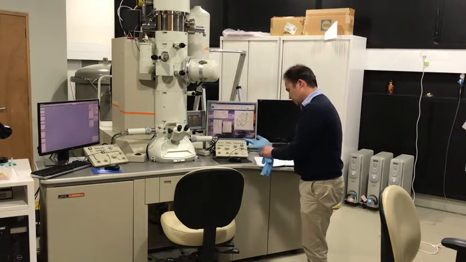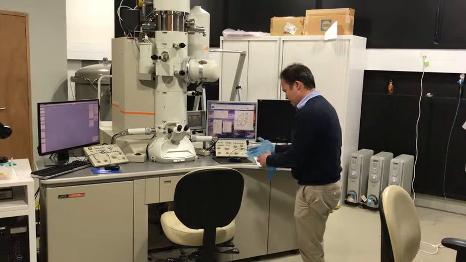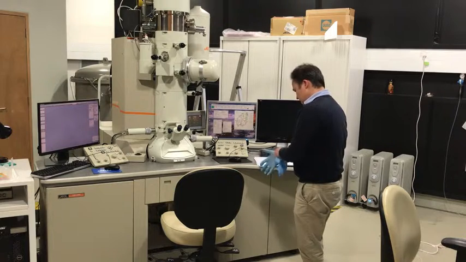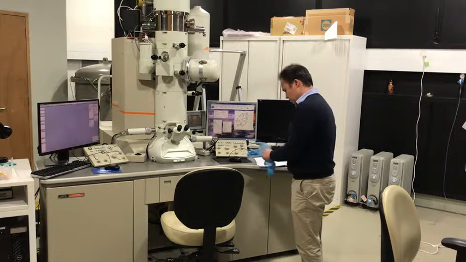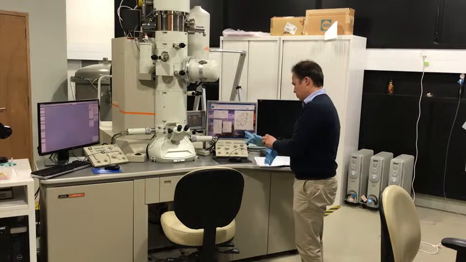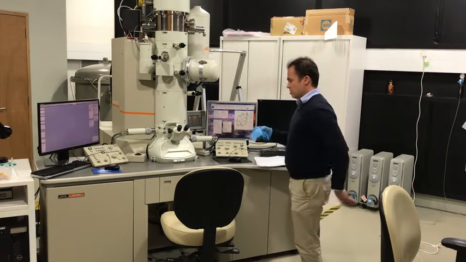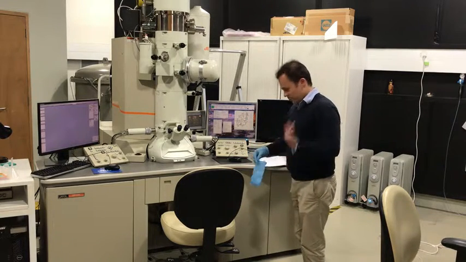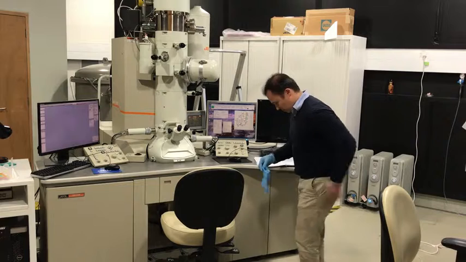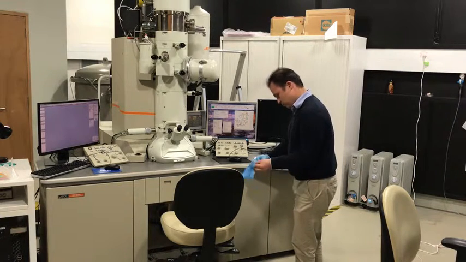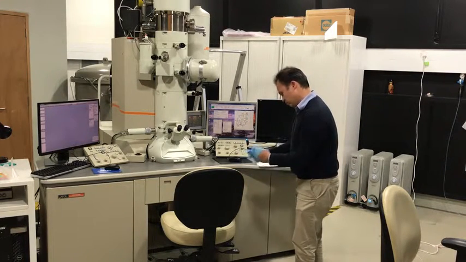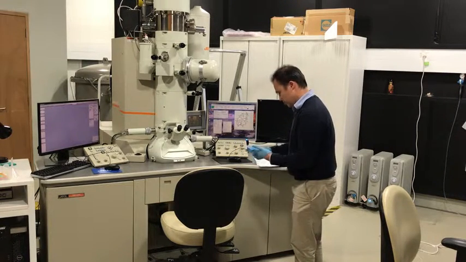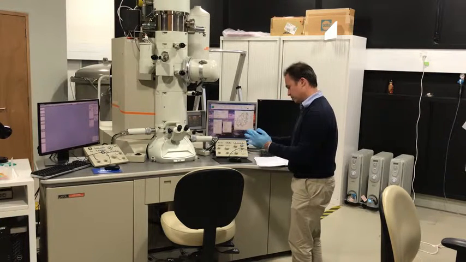Oh, this is miserable, when you've got sweaty hands like I have now. Ooh, they stick. That's better. Always a struggle to put these gloves on.